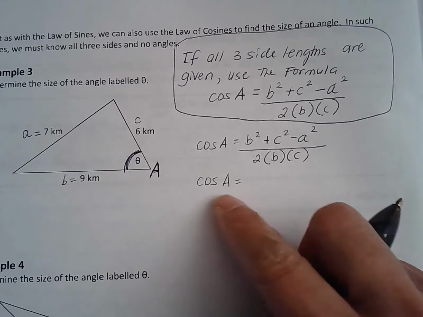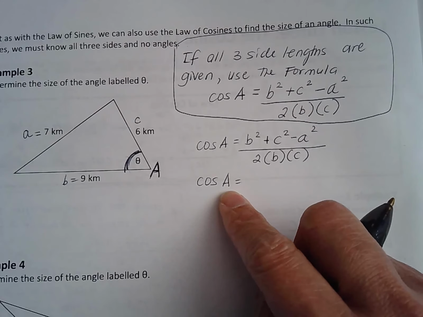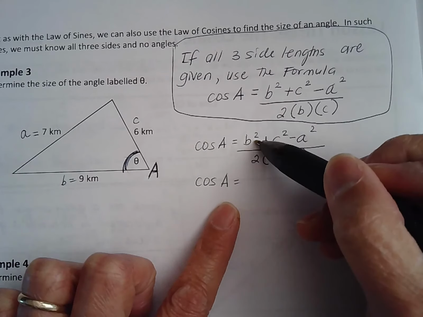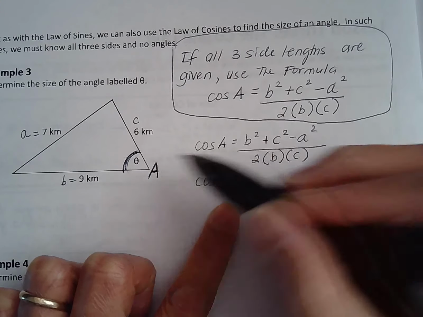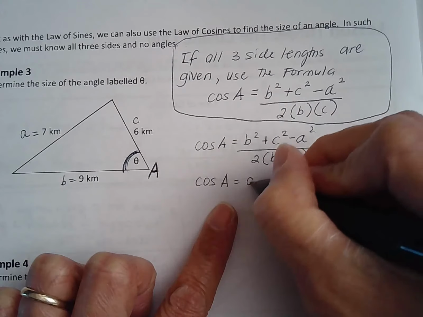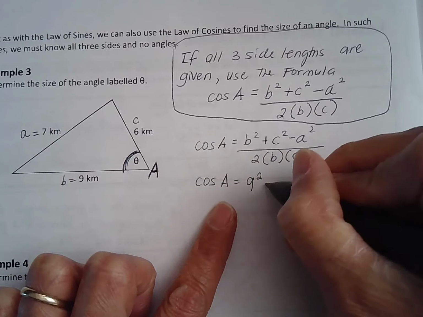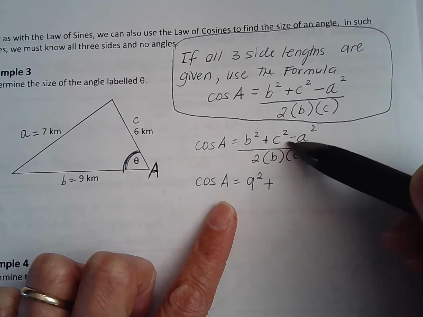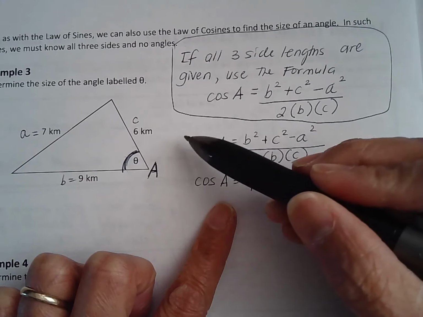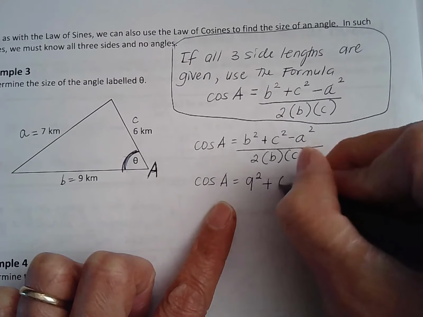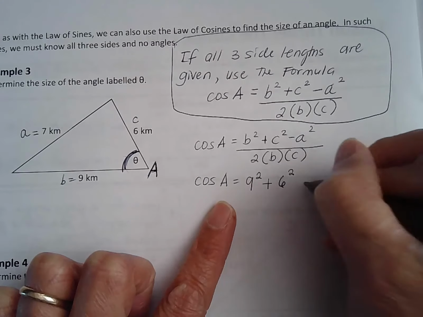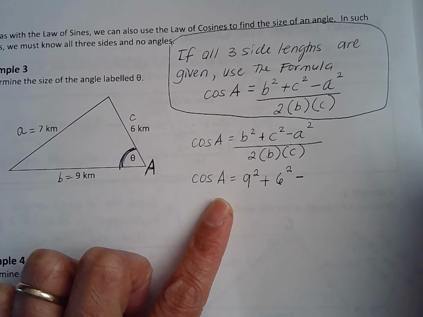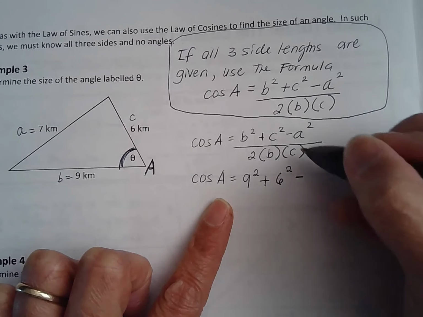So cos of angle A, we don't know what angle A is, equals, we're going to replace the b with 9. So we're going to put 9 squared plus, we're going to replace the c with 6, so 6 squared, minus, and then a squared.